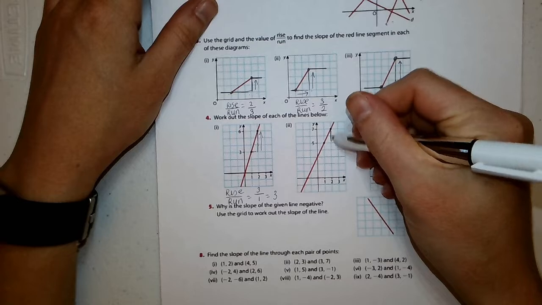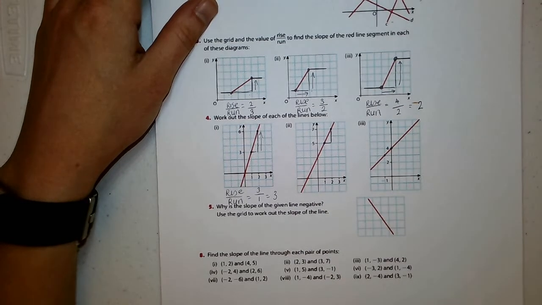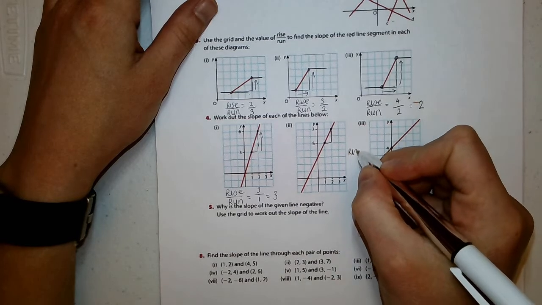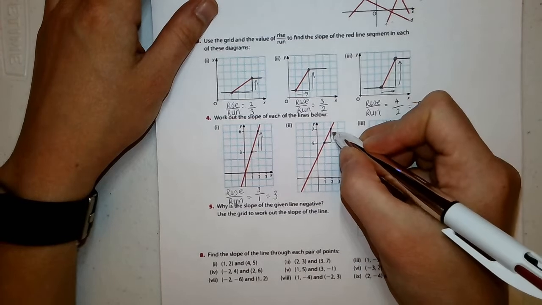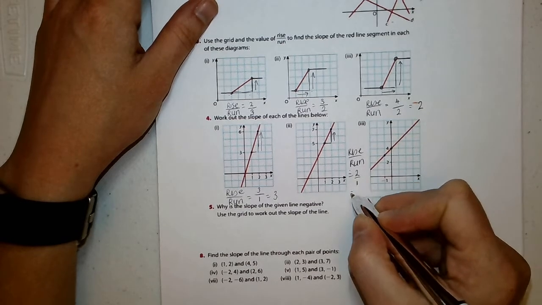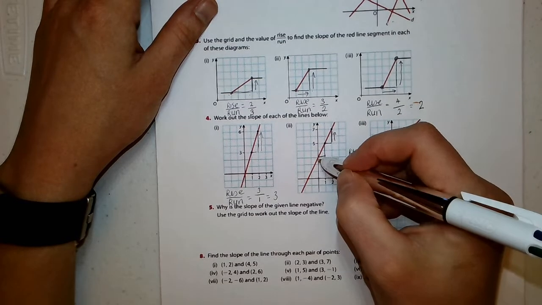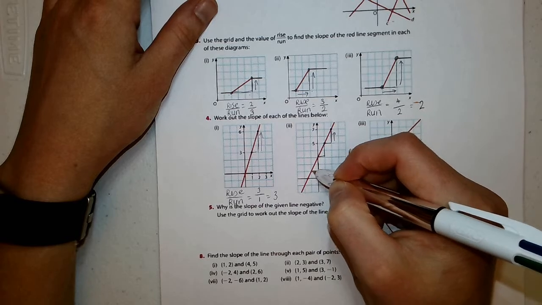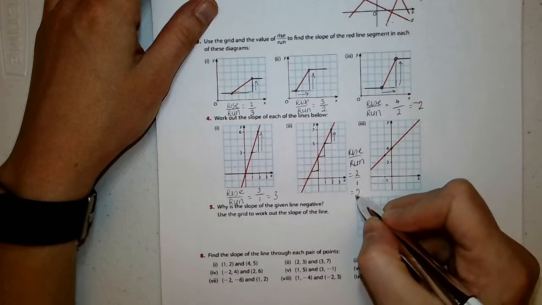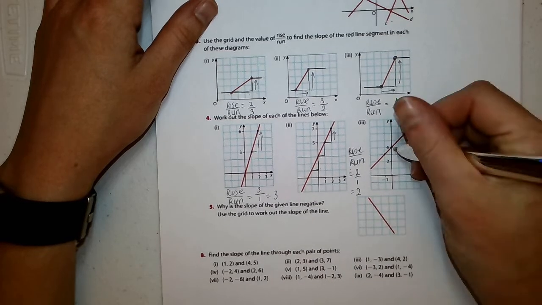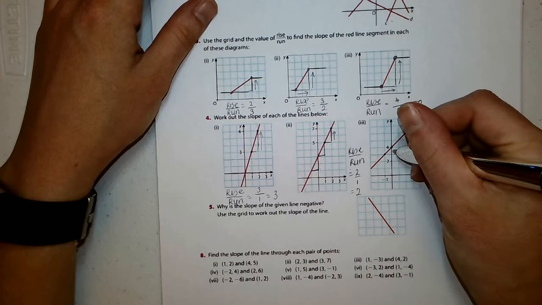Same with this one. We draw a little right angle triangle on 2 points. We can see it rises, so rise over run. The rise is 2 and the run is 1. We can actually continue this anywhere on the line. For every two boxes it rises, it runs for 1, so the slope of that line is 2. You don't necessarily have to use the points that are given. You can pick whichever one you prefer.